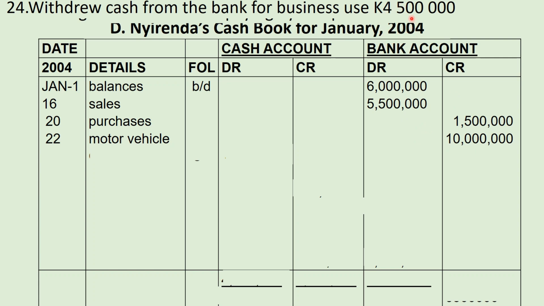This is what I explained to be called an overdraft. We overdrew more than we had. We had 0, but we overdrew 4,500,000. So this is called overdraft, meaning that we have borrowed from the bank.